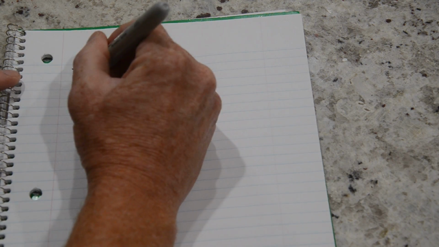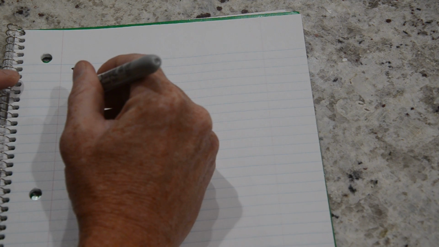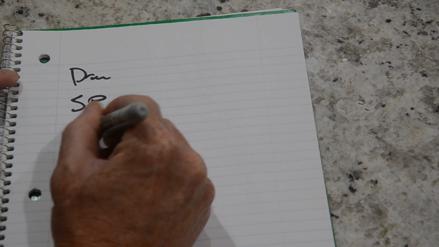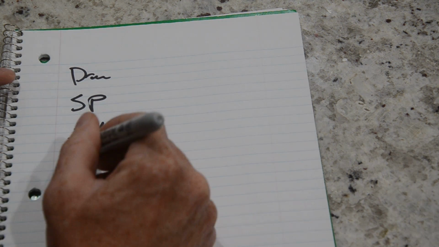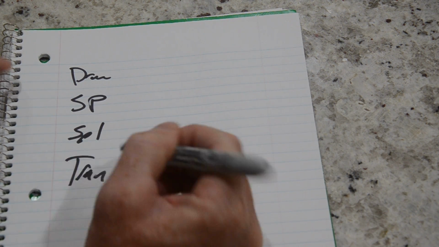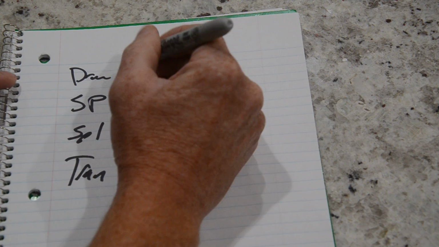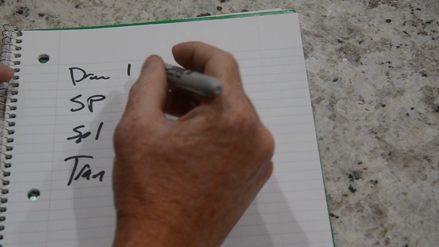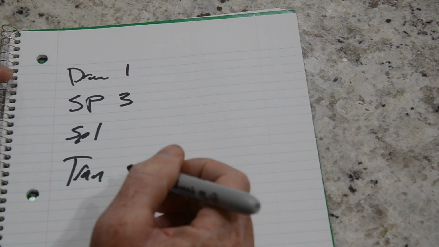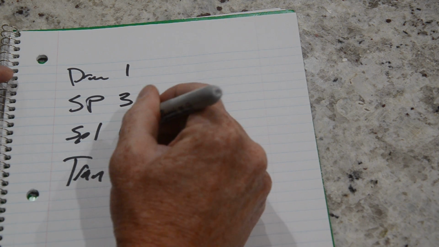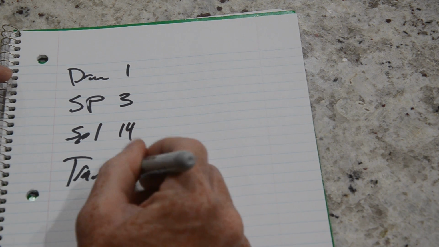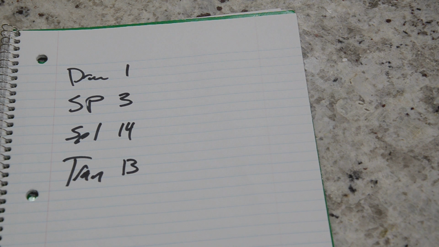So let's think of just a generic USPSA stage. And we've got a draw, we've got shooting positions, denoted here as SP, we've got splits, SPL, and we've got transitions. So we do probably one draw in a stage. Let's say we'll have 3 shooting positions, we'll have 14 splits on targets, and we'll have 13 transitions.